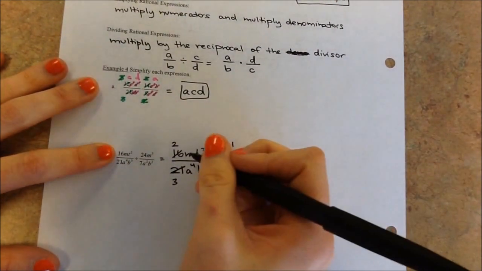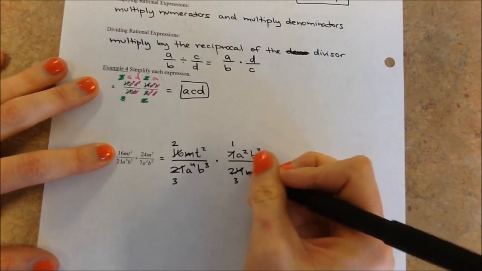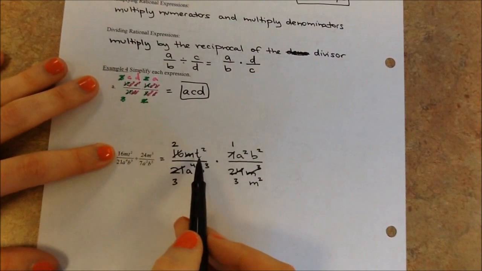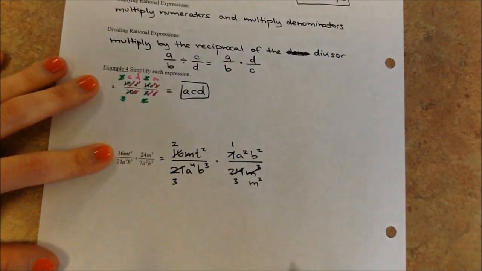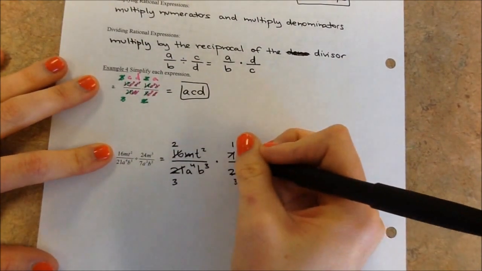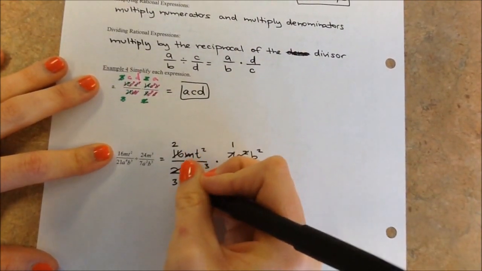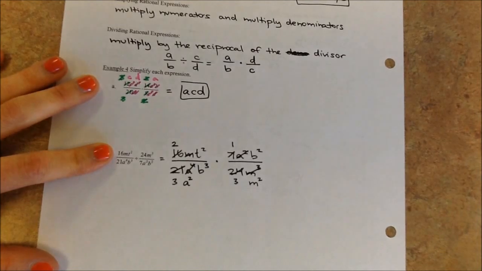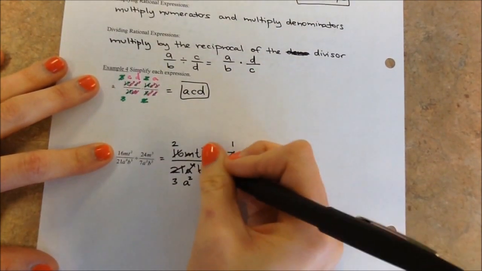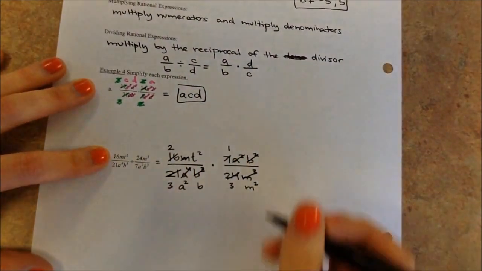Let's look at m's. Here I have one copy of m, which cancels with one copy of m here, and I'm left with 2 copies. T, there's actually nothing to cancel with. For a's, I have 2 copies in the numerator, 4 copies in the denominator. So these will cancel. I'll lose 2 of these copies, and I'll have 2 left. And then b's, I have b squared, b cubed. I can cancel out 2 copies, and I'll be left with 1 copy in the denominator.